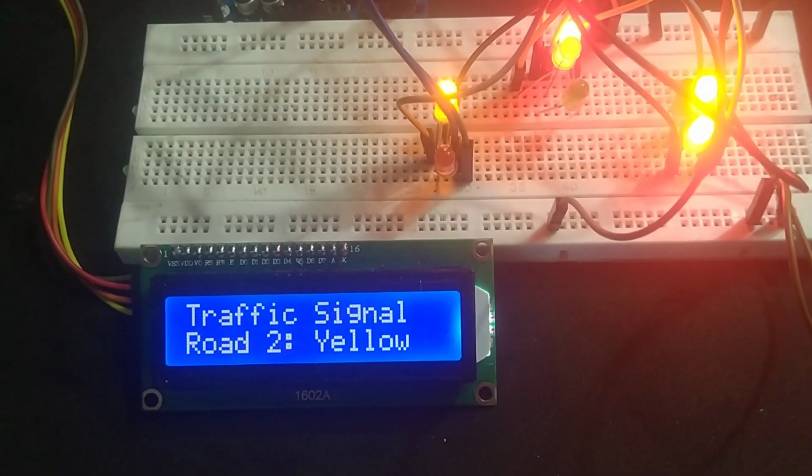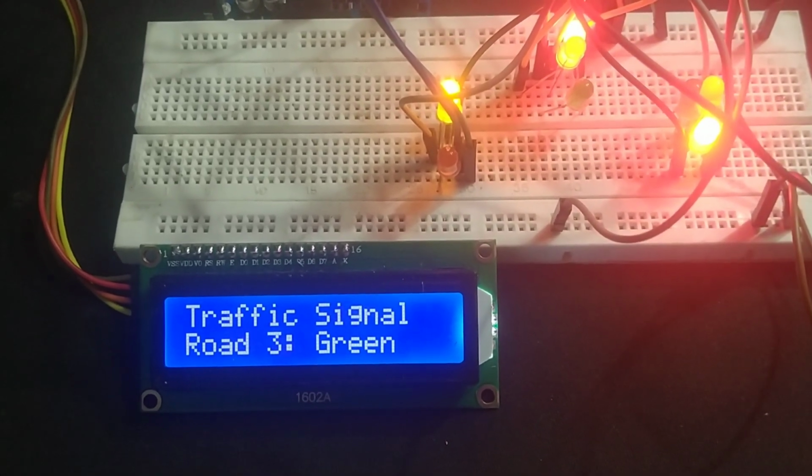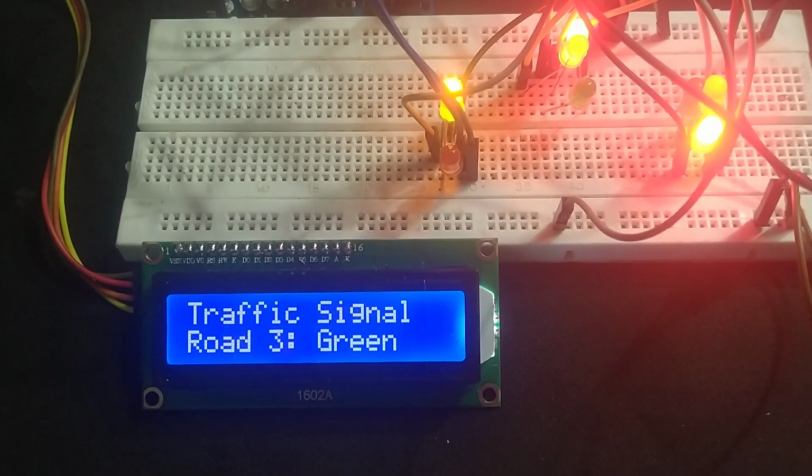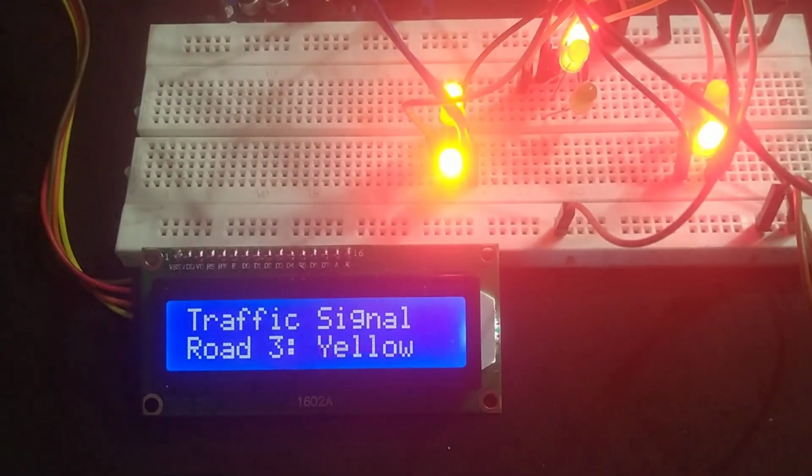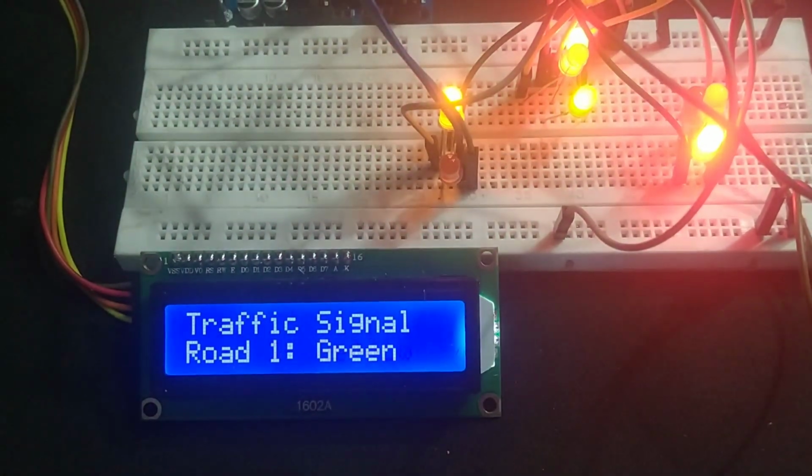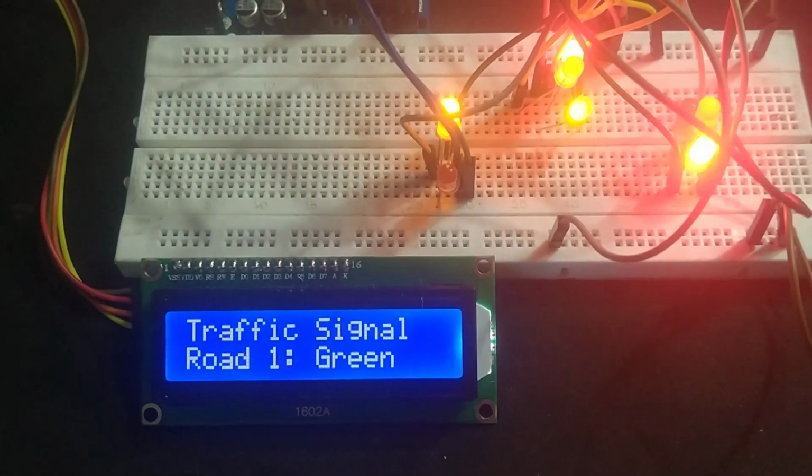And that's it. You now have a fully functioning traffic light system powered by Arduino. It's a simple project, but a great way to learn about controlling multiple components like LEDs and an LCD using just one microcontroller.